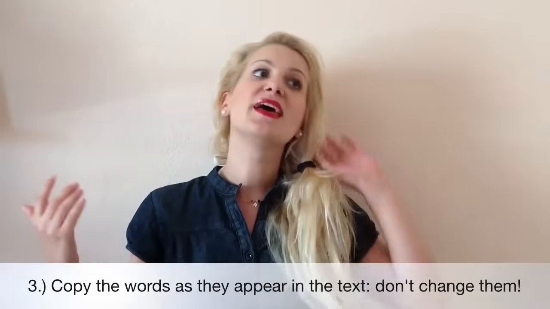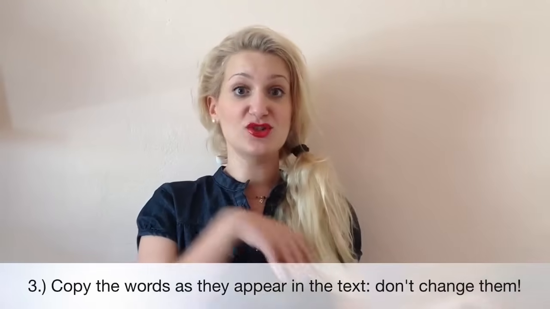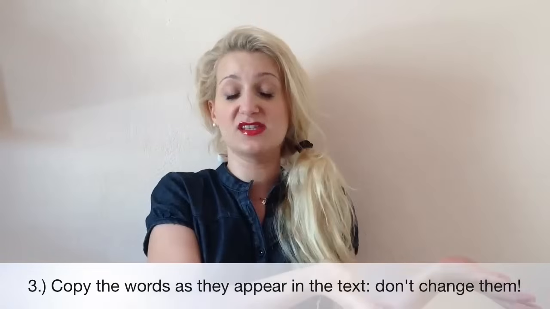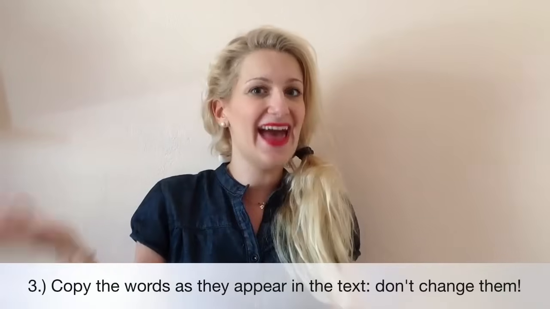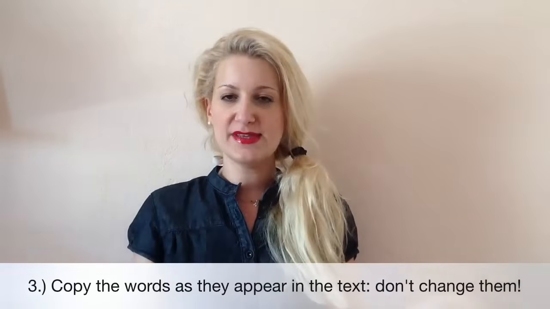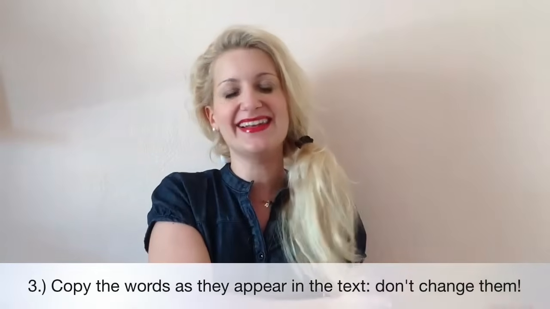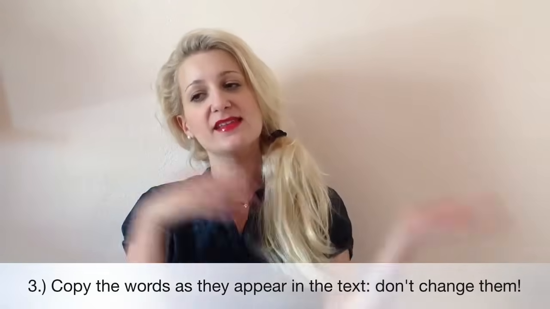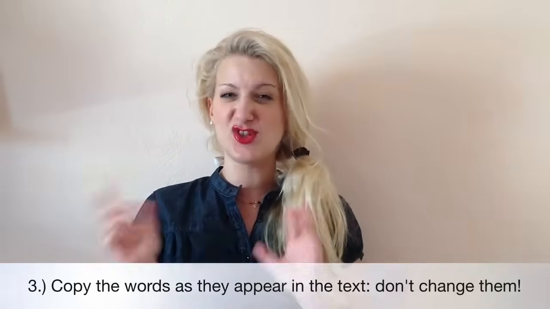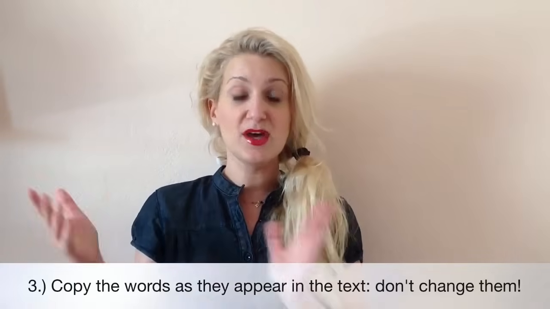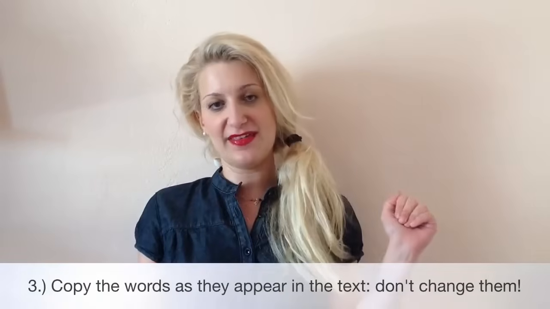So for example, if you find a verb in the text and in order to fill a gap, you think this is the correct answer, but you need to make it a noun, don't do that. This is not correct. You should copy the words exactly as you found them in the text, okay? So if you have to change their form in order for them to fit in, then you probably make a mistake, so search a little bit further, alright?